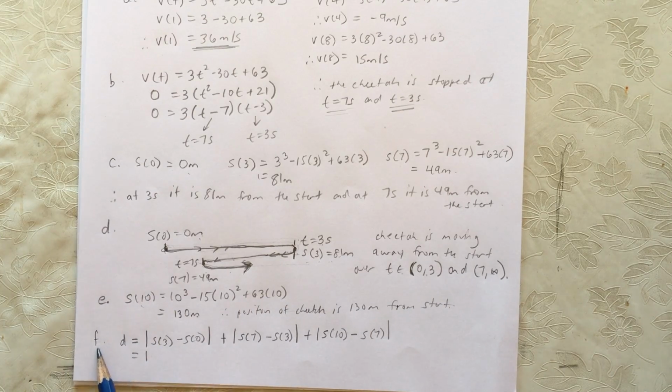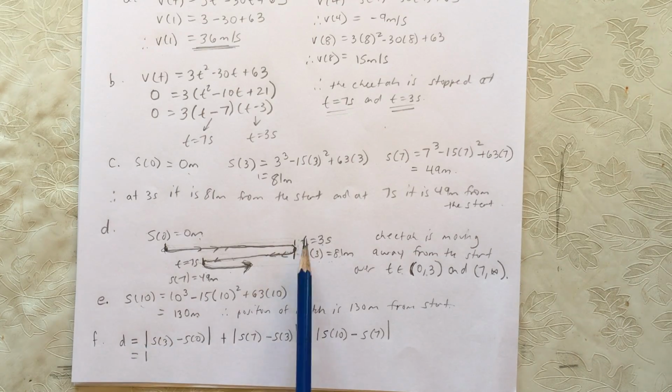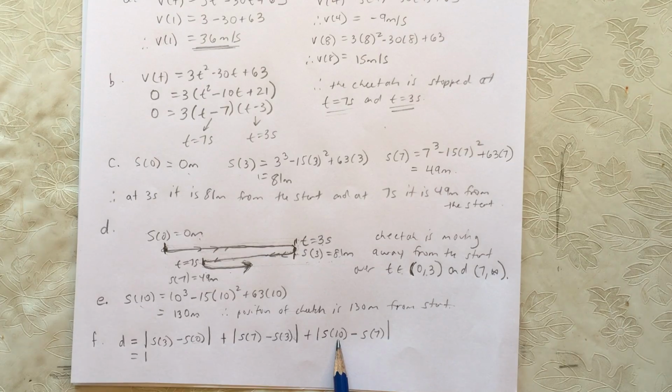So F, this is where we're finding the total distance the cheetah has run during the first 10 seconds, and we use absolute value notation so that we never end up with a negative distance that we're adding in, that's making the total distance traveled actually smaller. First we're going to do this stretch here from 0 to 3, so S at 3 minus S at 0. And then we're going to do this stretch here, so S at 7 minus S at 3 we're adding in.